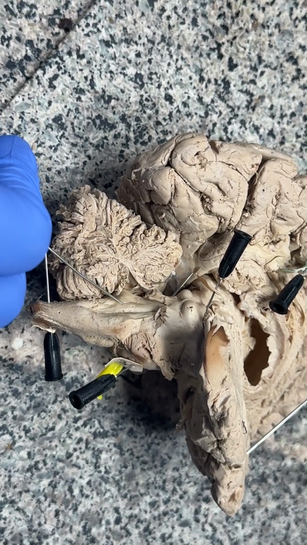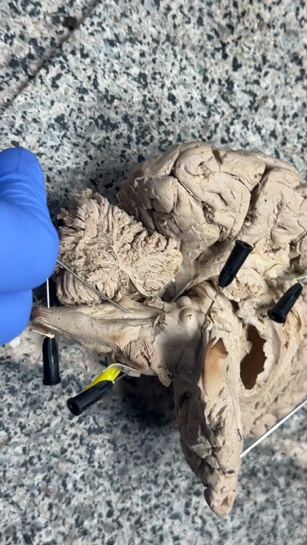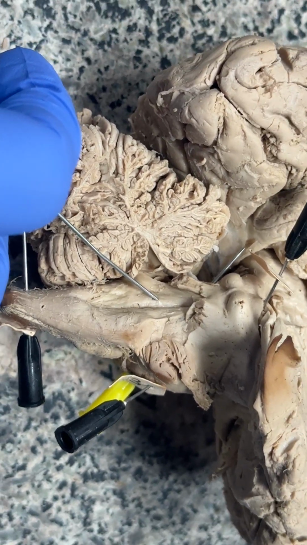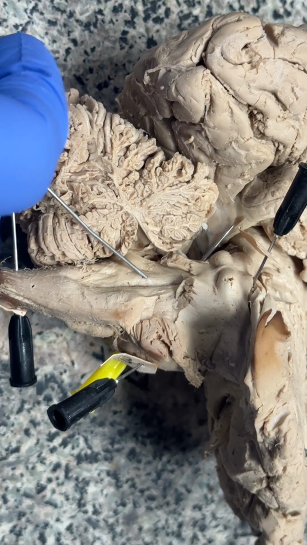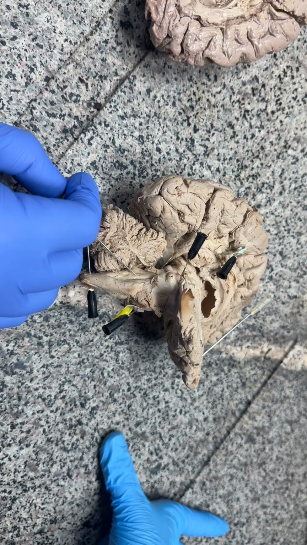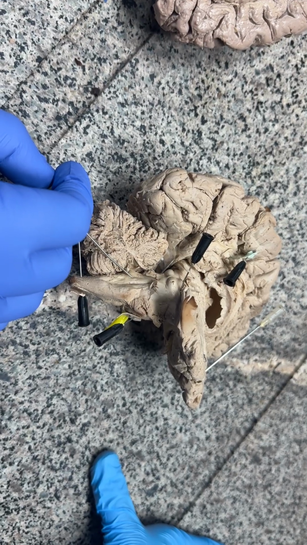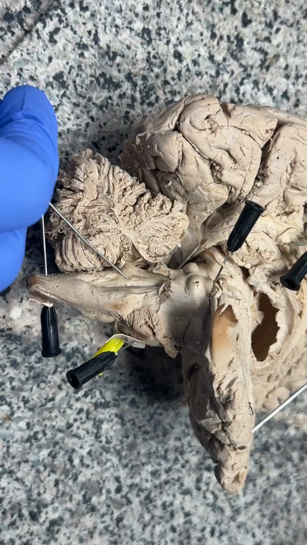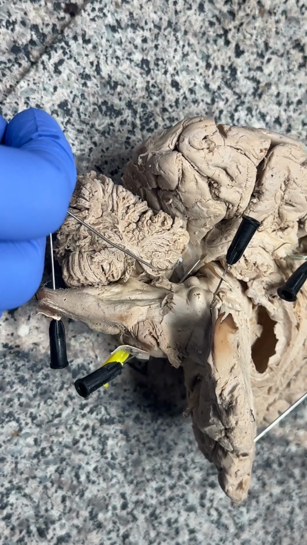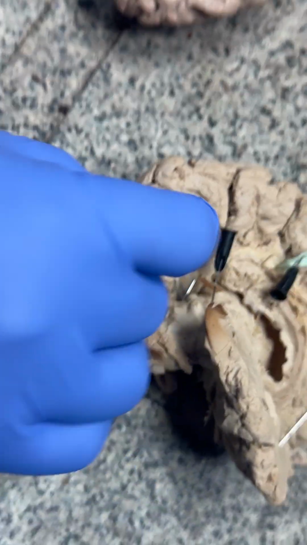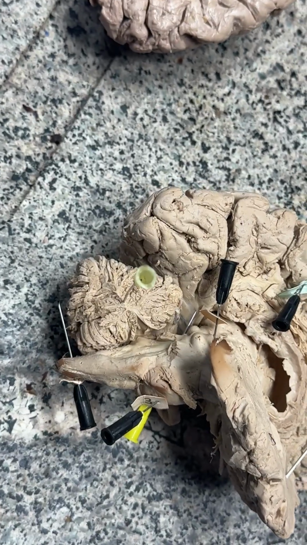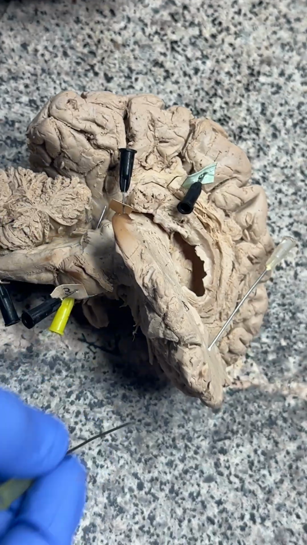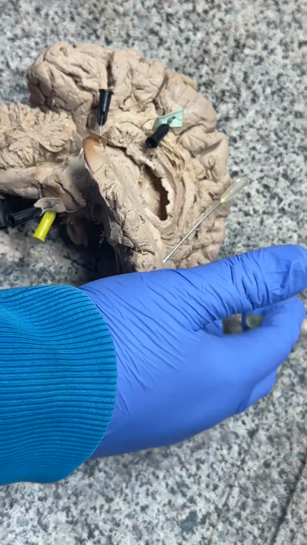You would see inside of the fossa rhomboidea a bulge. If you see a bulge, it's the colliculus facialis. It's a representation of where the motor nucleus for the facial nerve should be. Now, if you get a random pin inside the cerebellum, like here, it's just arbor vitae, the tree of life. Nothing of big importance.